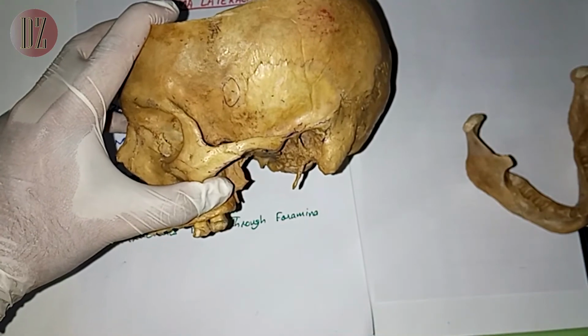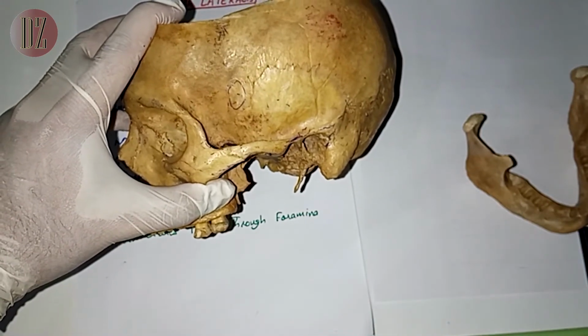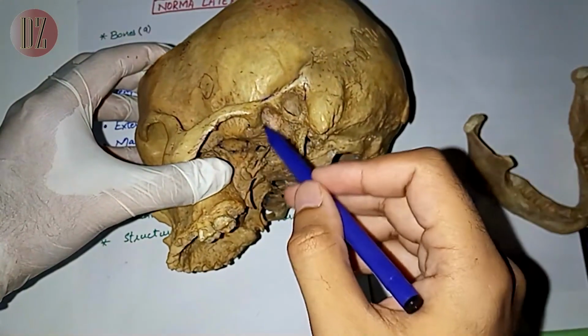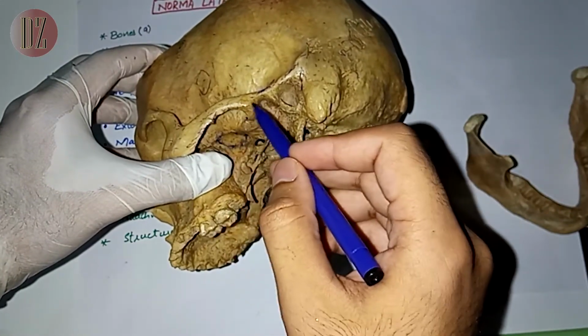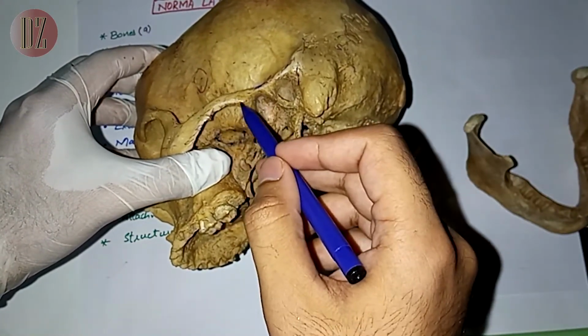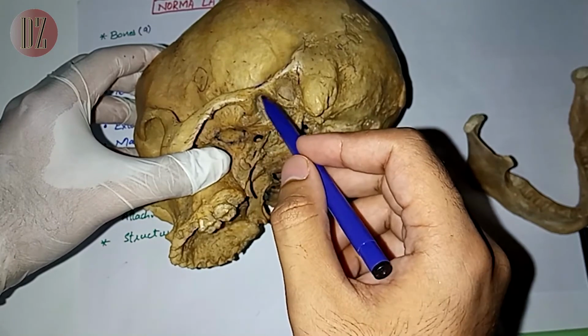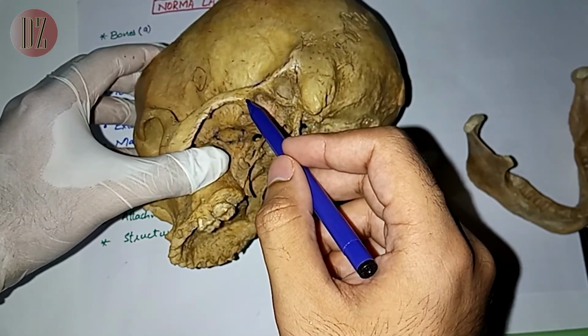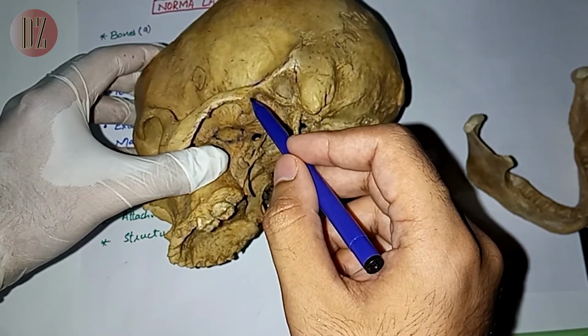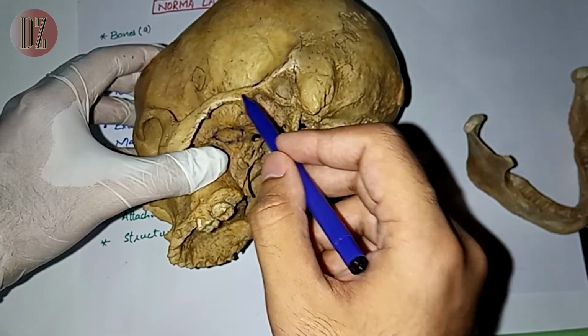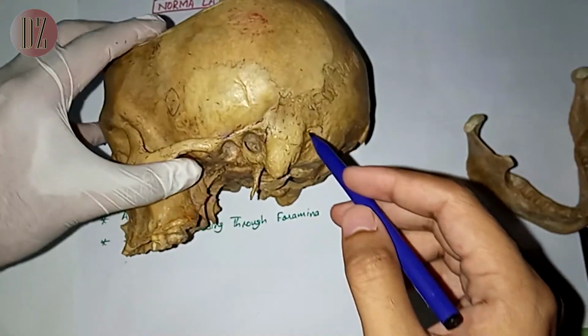This muscle is called the temporalis muscle. From the inferior surface of the zygomatic arch, here is a tubercle. From this tubercle, the lateral ligament of the temporomandibular joint arises.